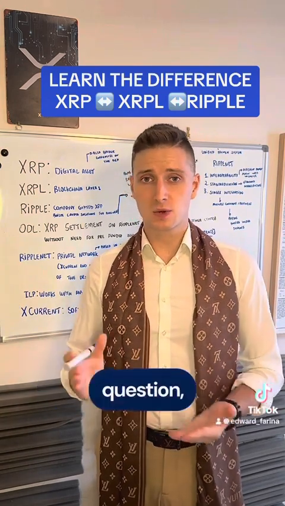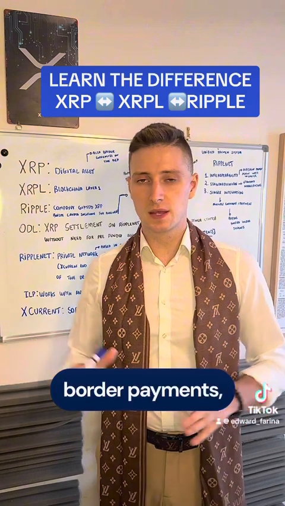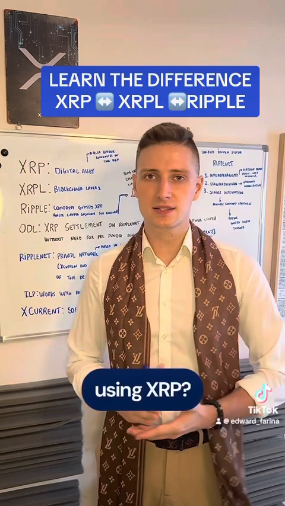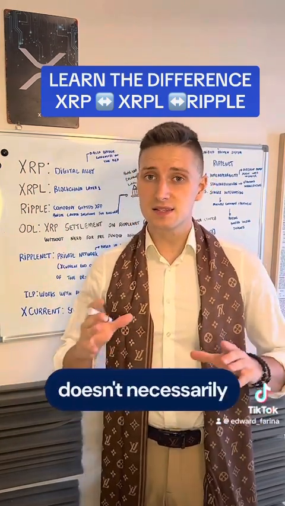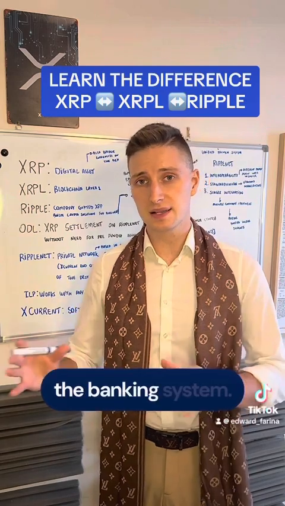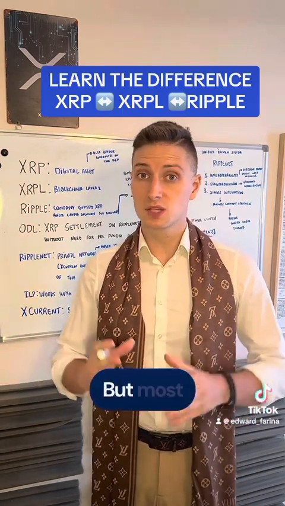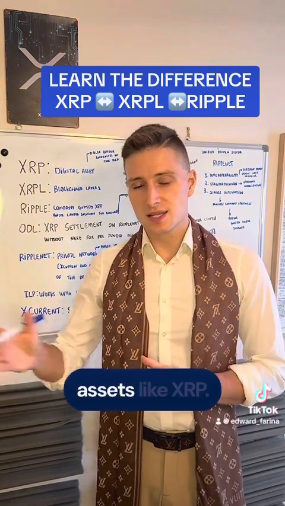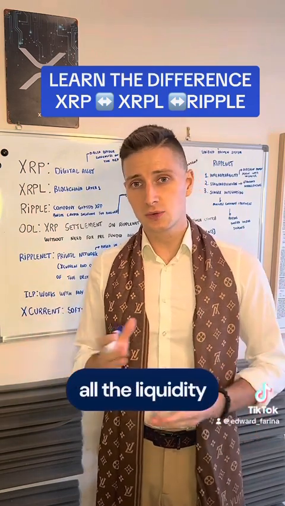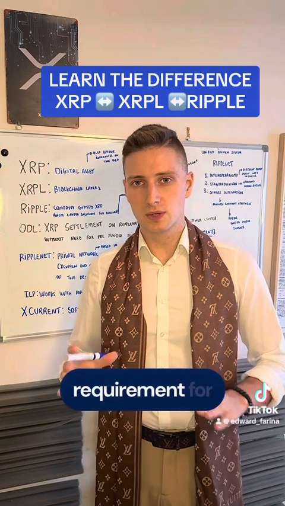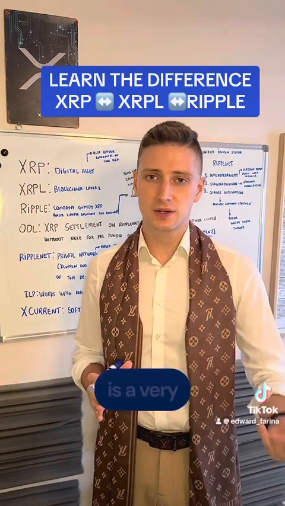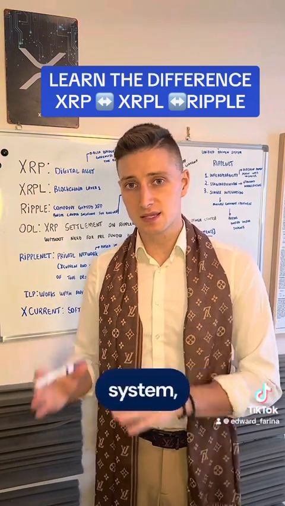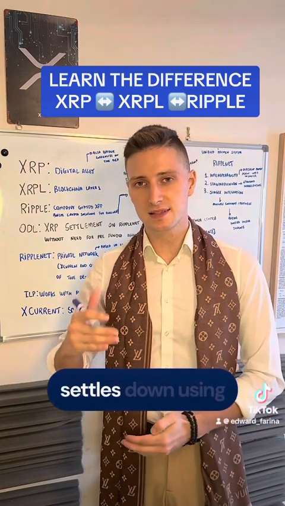However, people might ask the question, if xCurrent is enabling cross-border payments, why do we need XRP? Why do we need crypto payments if xCurrent can do it without using XRP? Well, the answer is because xCurrent doesn't necessarily eliminate the high fees associated with the banking system. So there can still be fees associated, but most importantly, it doesn't eliminate nostro vostro accounts when not leveraging digital assets like XRP. So the problem is that you still have all the liquidity that has to be locked in when there's the requirement for a nostro account. So although xCurrent is a very functional solution, it doesn't offer all of the benefits of a blockchain-based system, just like on-demand liquidity that settles using XRP.